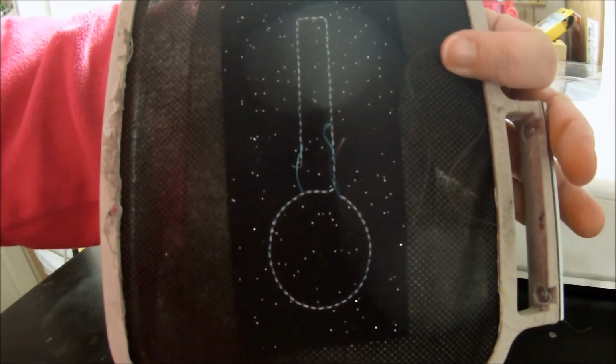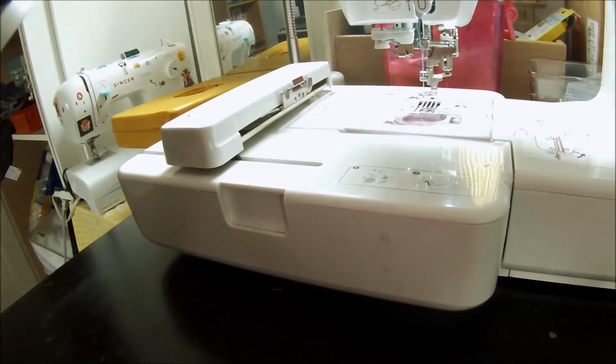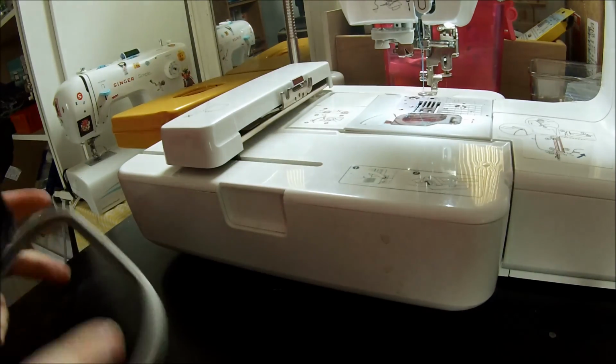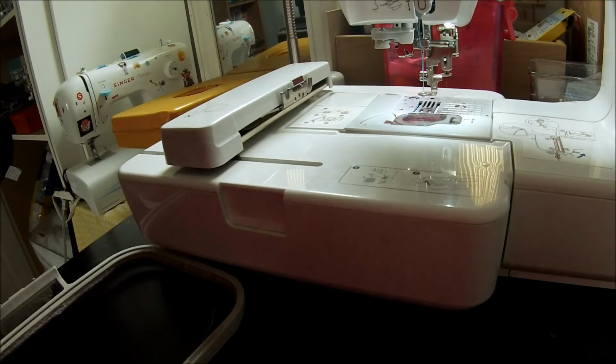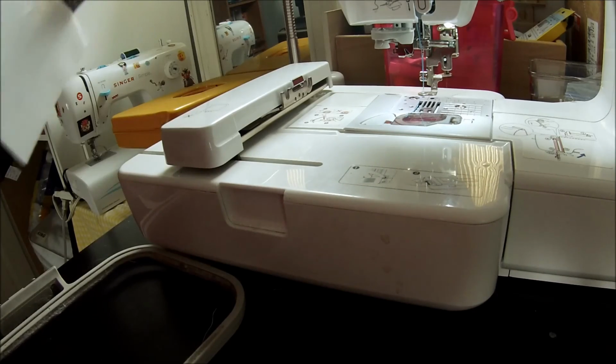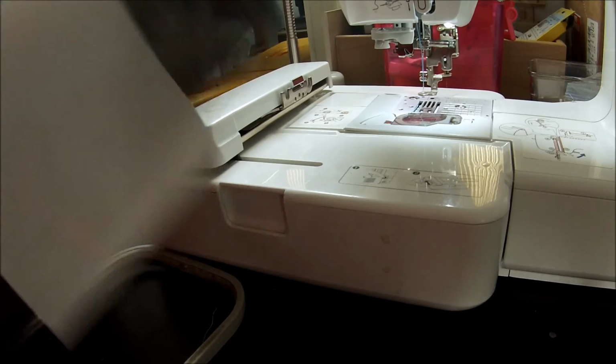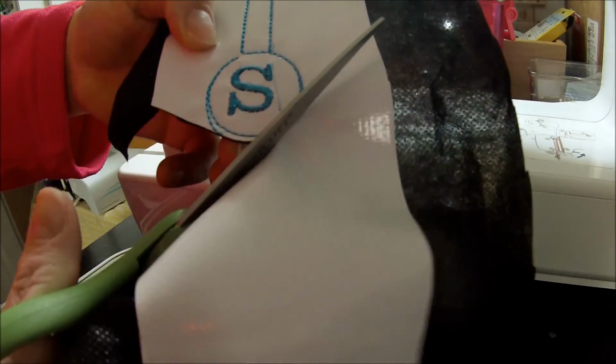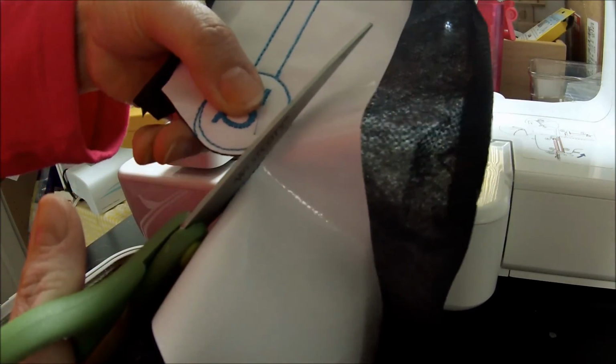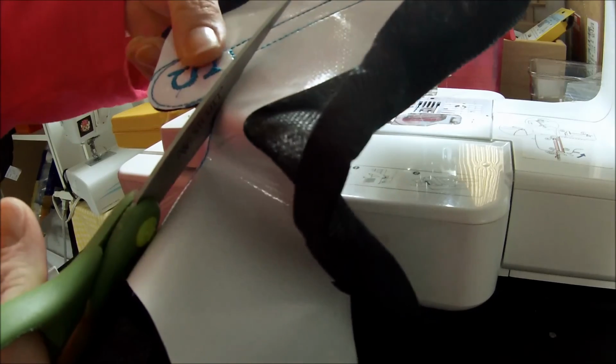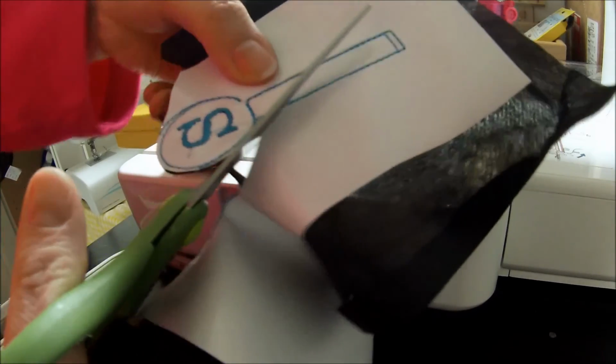All sewed on. Hold on one second, I'll cut it out. And let's see. I'm just going to cut around where that first stitch was, and hopefully you won't even notice that I made a mistake.